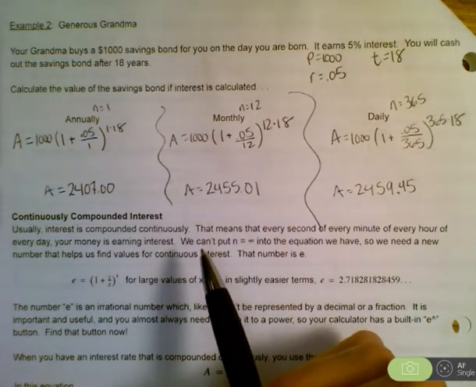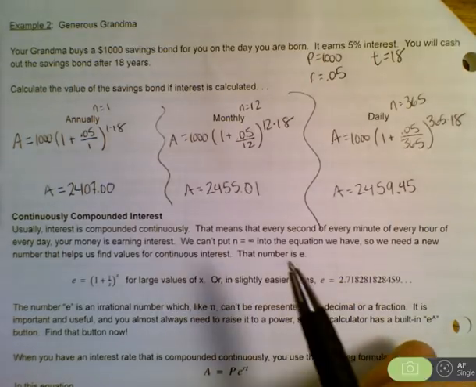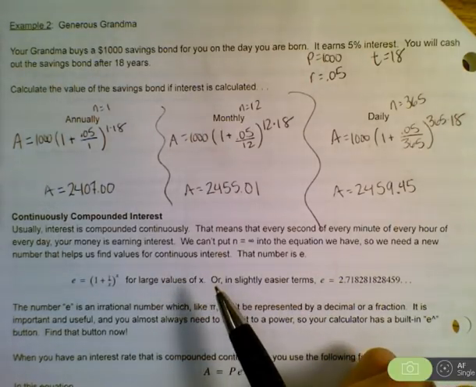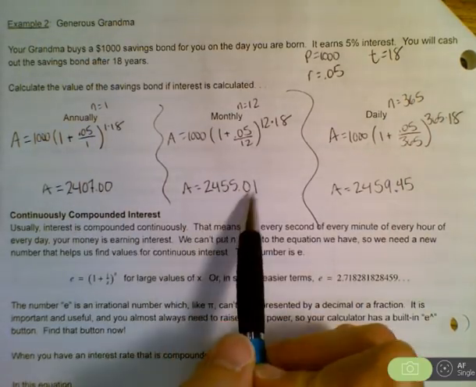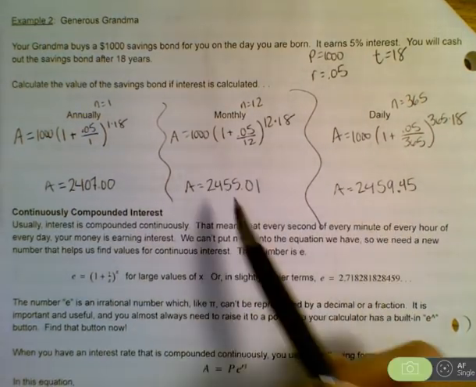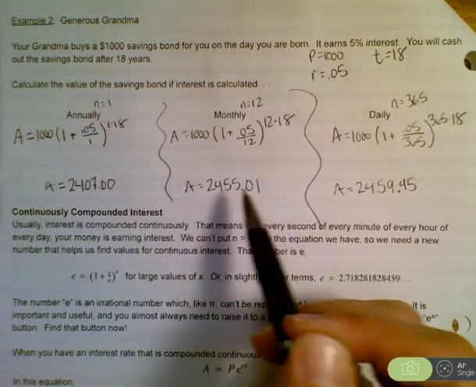And if you need some help with how to do that on the calculator, just come talk to me next time and I can show you. It's really easy to keep all the digits in the calculator as you continue. So you can see that the more often we compound the interest, the more money you get. Not by a lot, but a little bit.